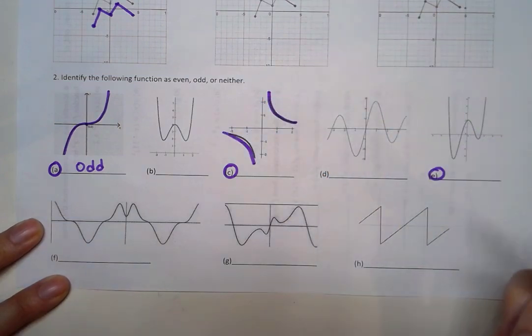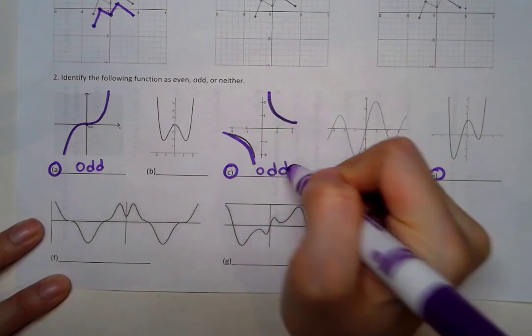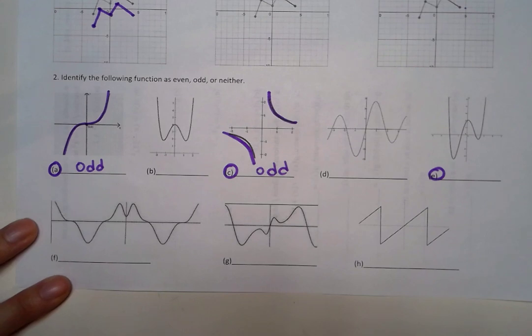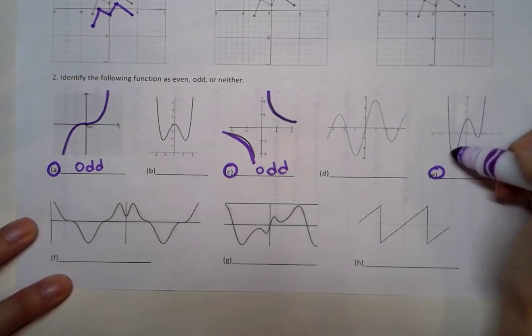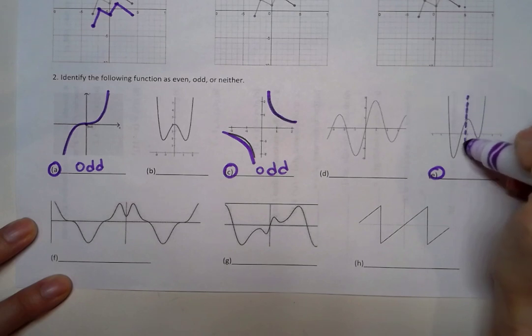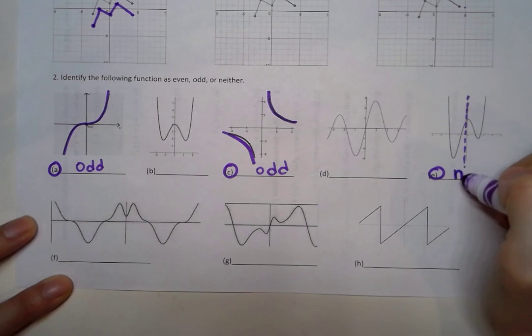It's the same shape in the first and third quadrants, so this is also odd. And look at E. Obviously that's not symmetric over the origin, so I'm going to check for even. Look at the y-axis. It's not symmetric over the y-axis. So it's not odd and not even, so this is neither.